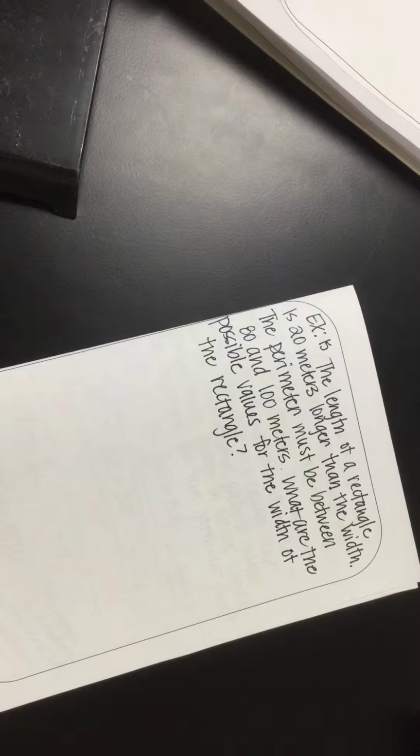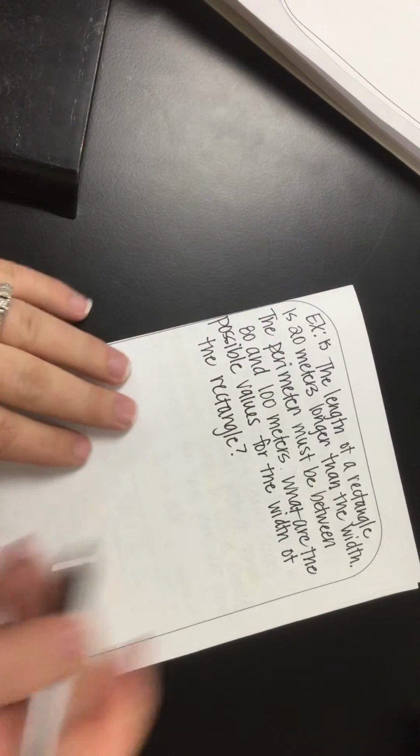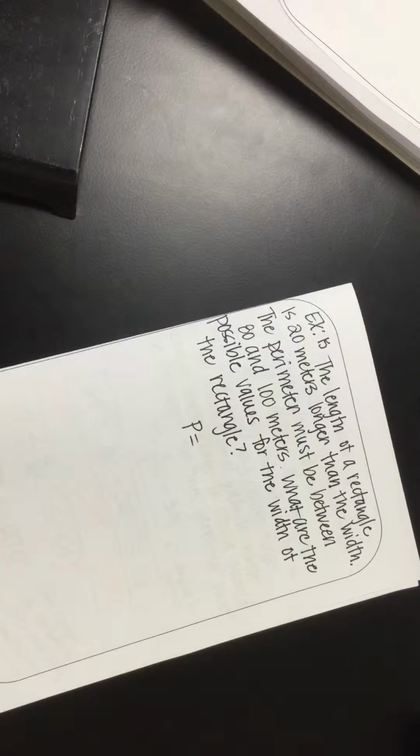Example 15 is a perimeter problem. Last unit that we worked with word problems, guys, I don't know how many perimeter problems we worked, but several of you still missed perimeter on the exam. You have got to know what the perimeter formula is. So before we even read the problem, what is the perimeter formula? You should know this off the top of your head.